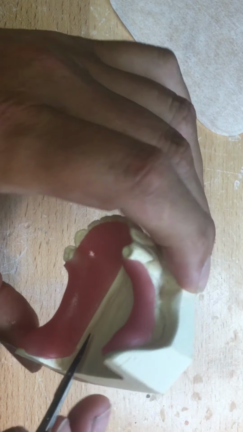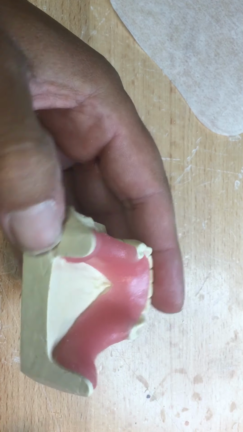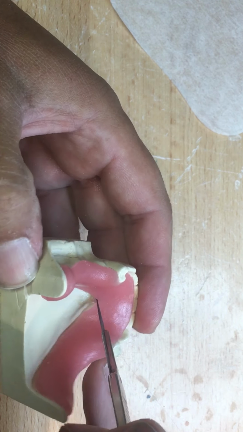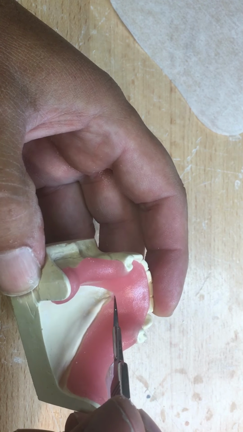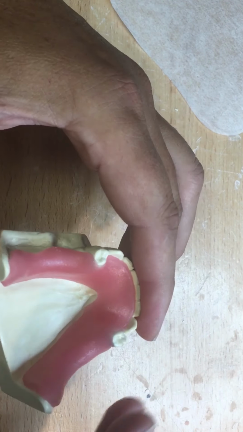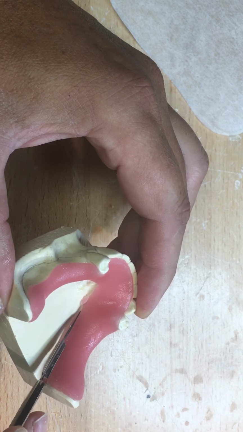So what I'm doing here is I'm surgerizing the extensions. The longer I spend here adapting the light cure base plate, the less time I will spend trimming. So you decide what you want to spend your time on. This here, I've got all the time in the world to adjust the extensions.